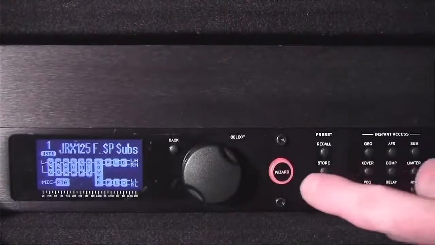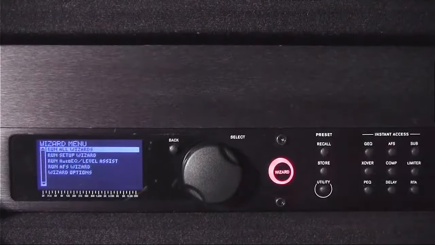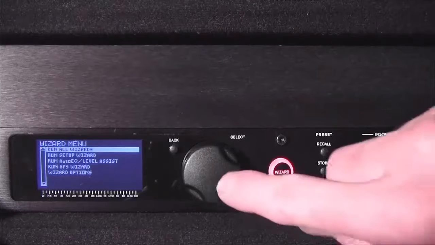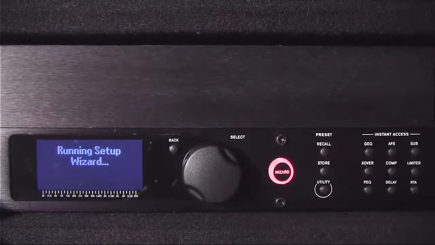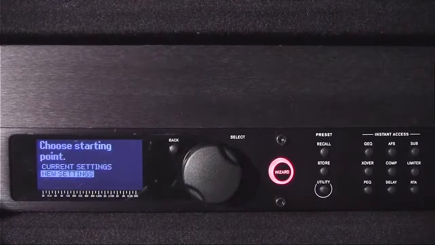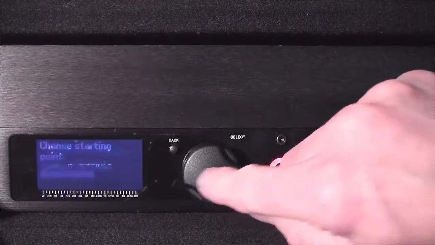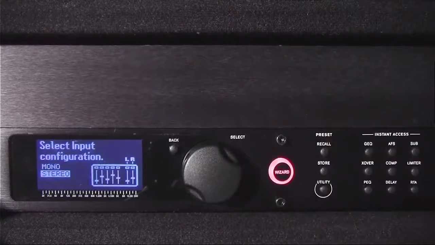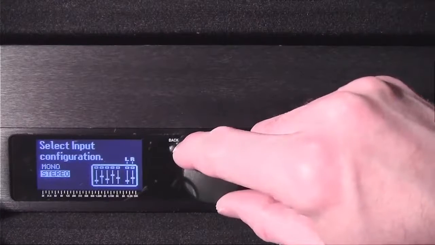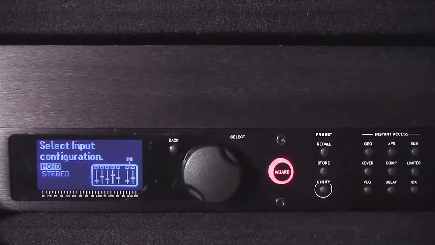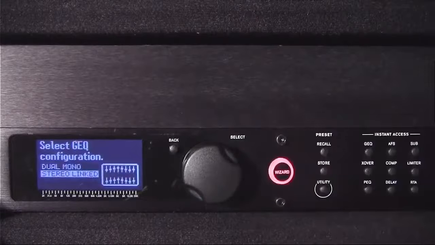Press the Wizard button. Select the Run All Wizards option. Select the New Settings option to set up a new system. Select your input configuration. This lets the PA2 know how you've connected your mixer.